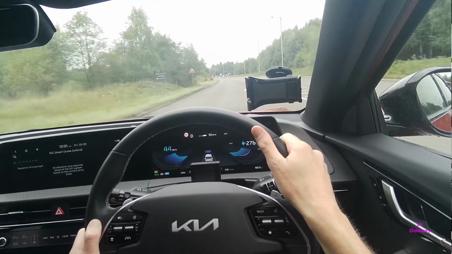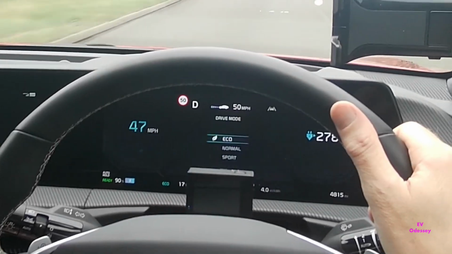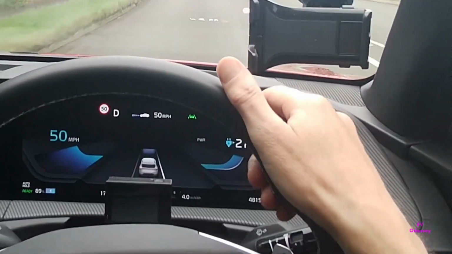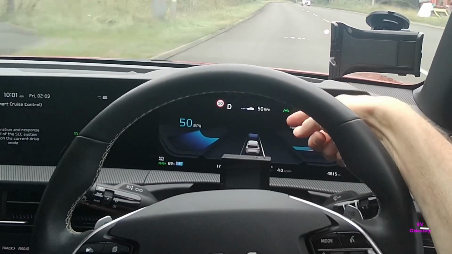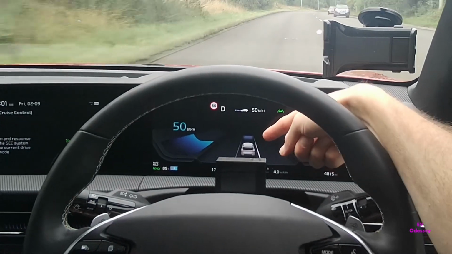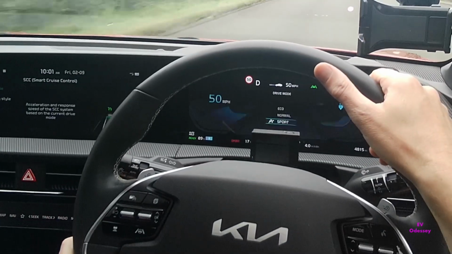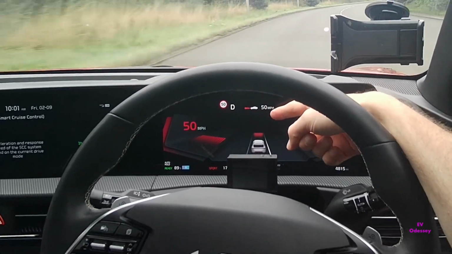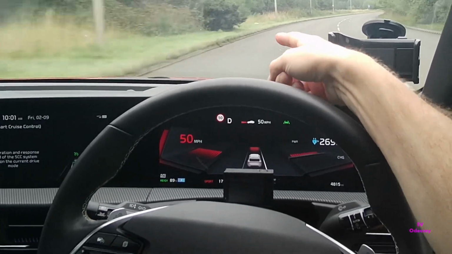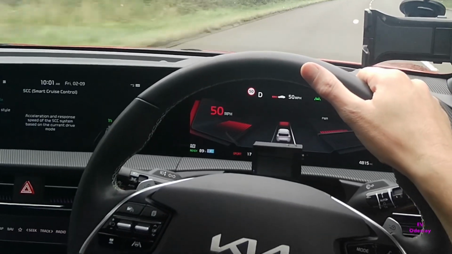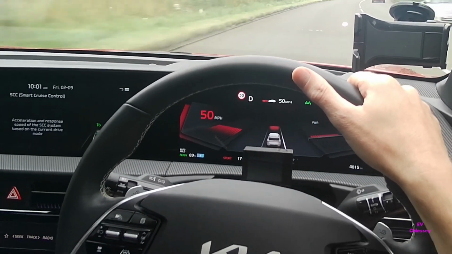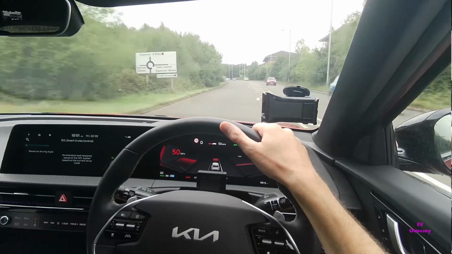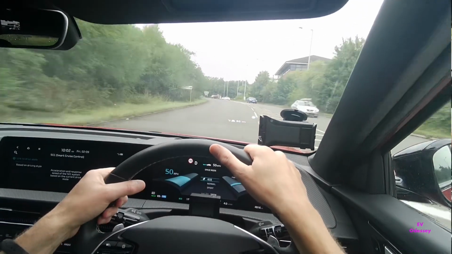but this is based on the mode, so I'll change to normal, and you get the light blue distance indicator on the head up, and you get the same colour blue on the radar indicator and the blob on the graphic. Sport, you get the red radar indicator and you get the same blue distance ladder on the head-up display. Then back to eco.